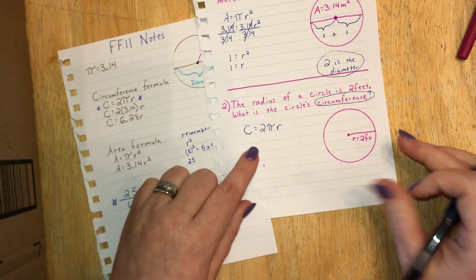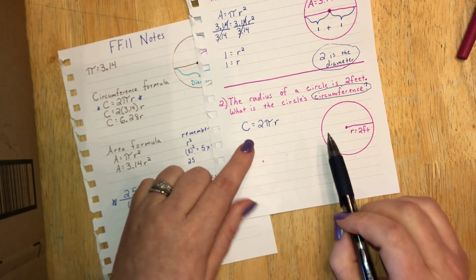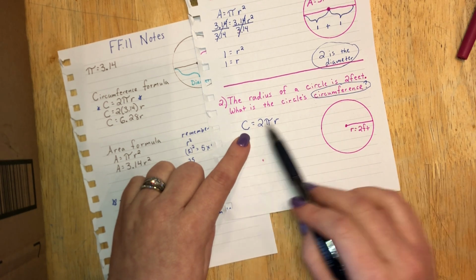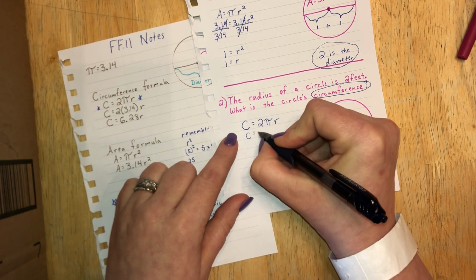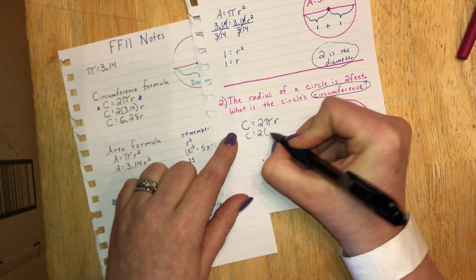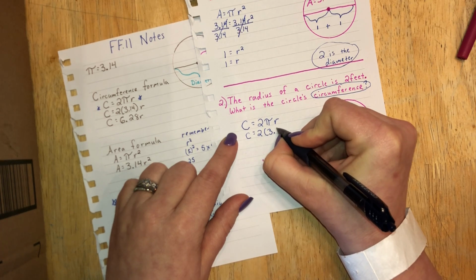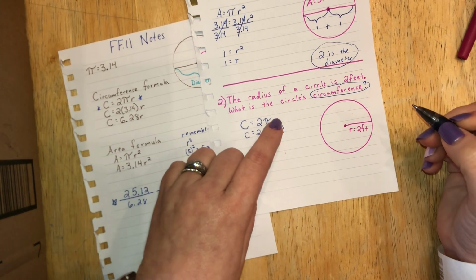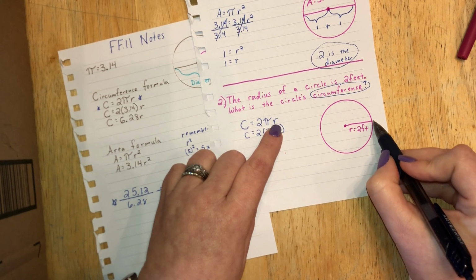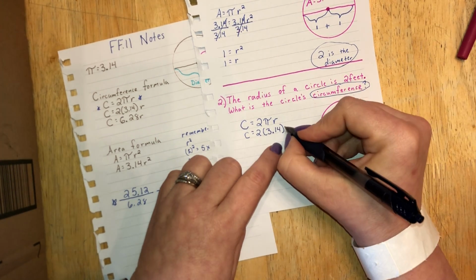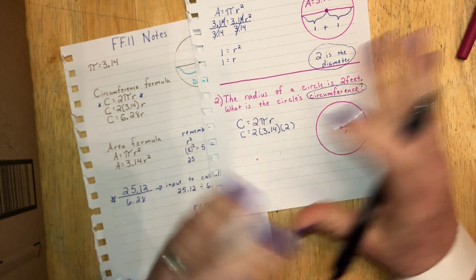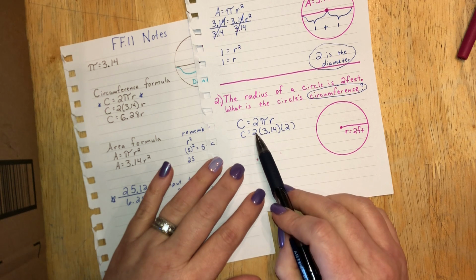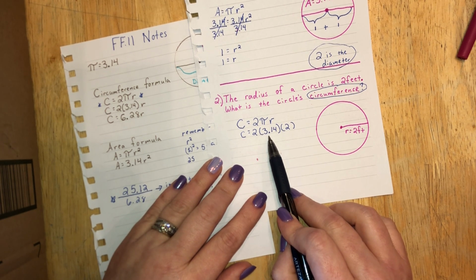Fantastic. So we want to fill in all the things we know. It's asking what the circumference is, so that means we really don't know what that is. We do see the 2, so we'll go C equals 2. Pi is 3.14. And it says our radius, which is from outside to middle, is 2 feet. So do 2. Now we just follow our order of operations, and we multiply straight across. So 2 times 3.14 is 6.28.